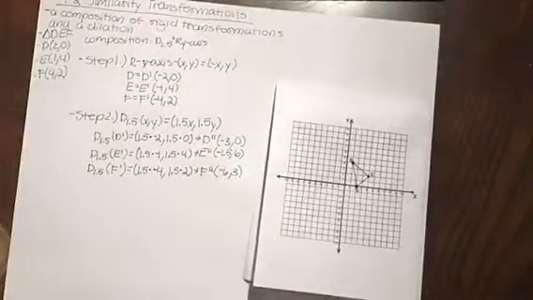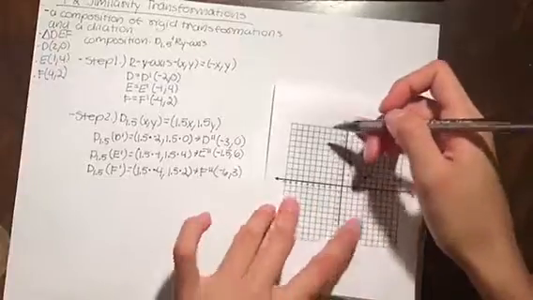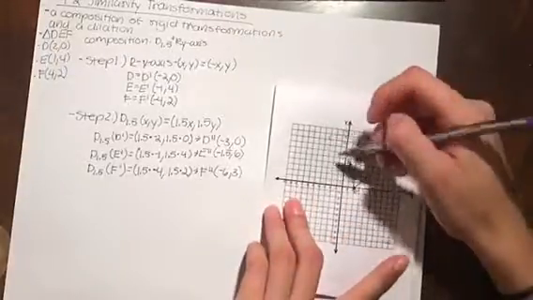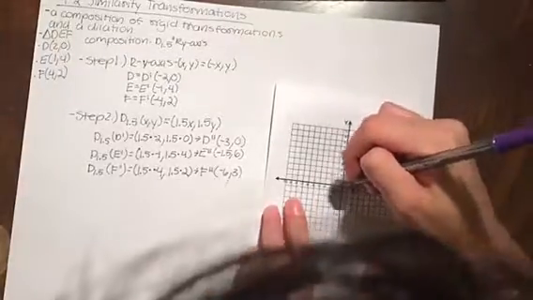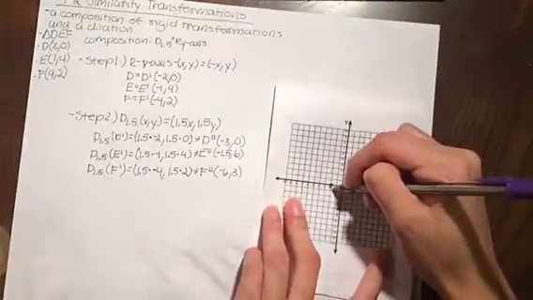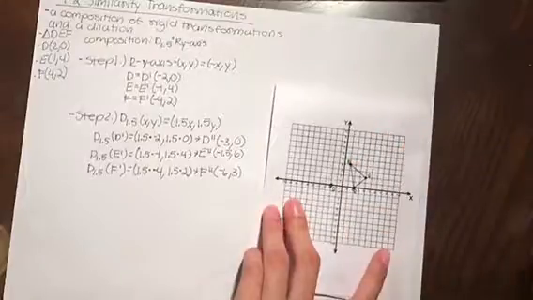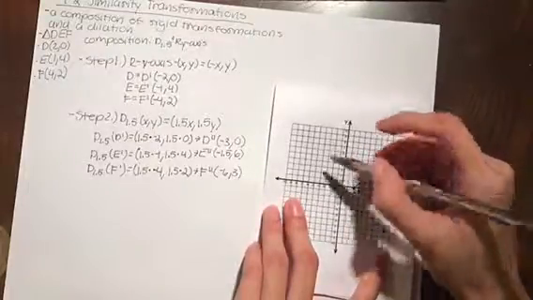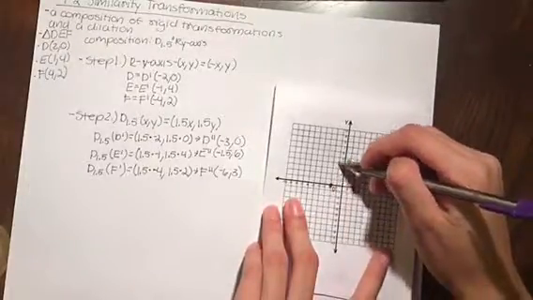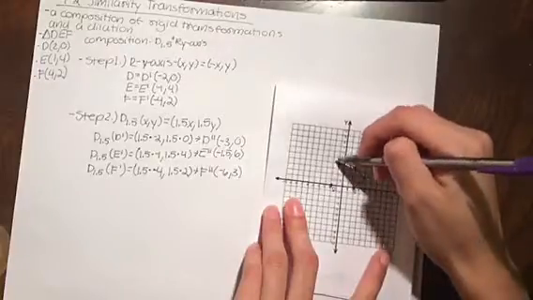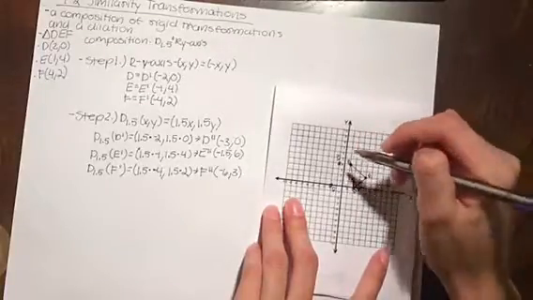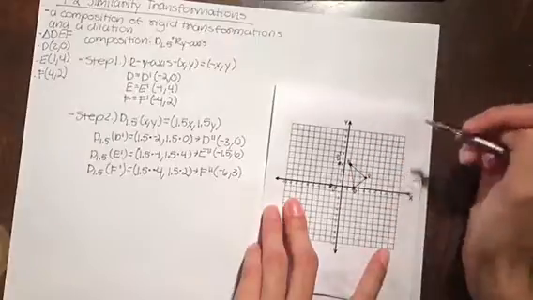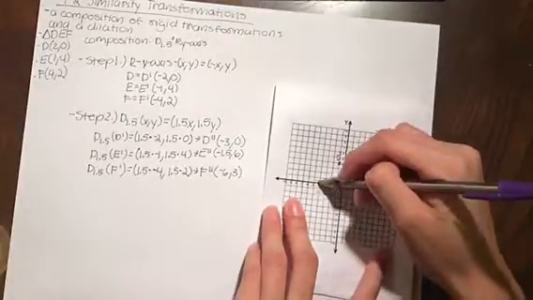Now that you have the original vertices graphed, you then graph the ones that have reflected over the y-axis, which would be (negative 2, 0), (negative 1, 4), and (negative 4, 2).